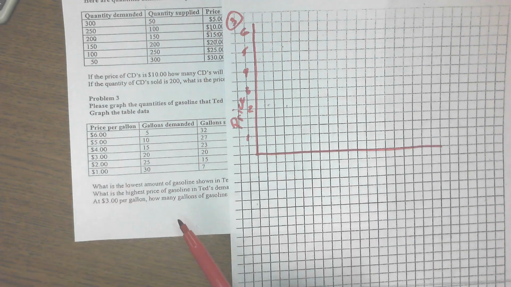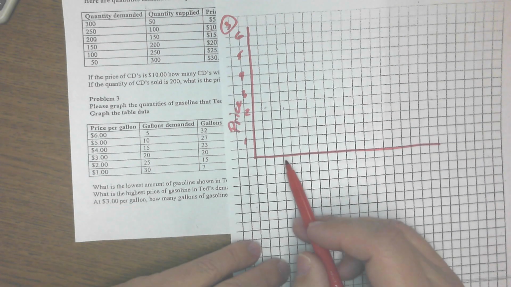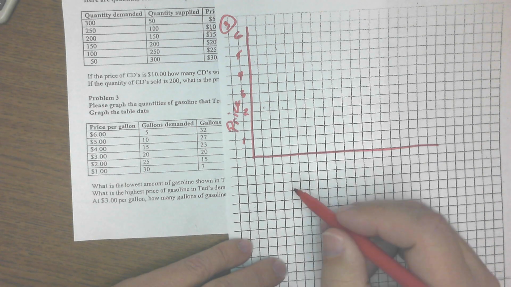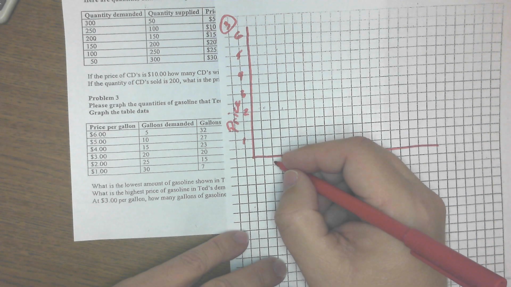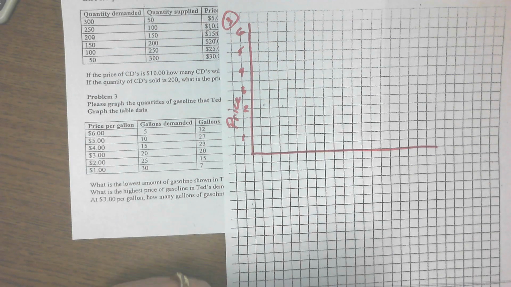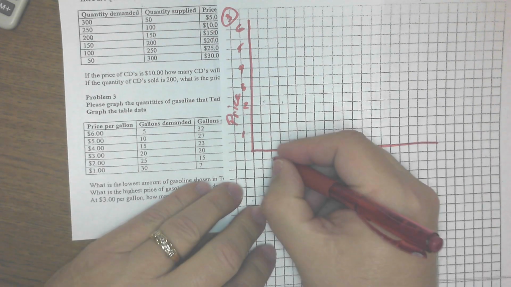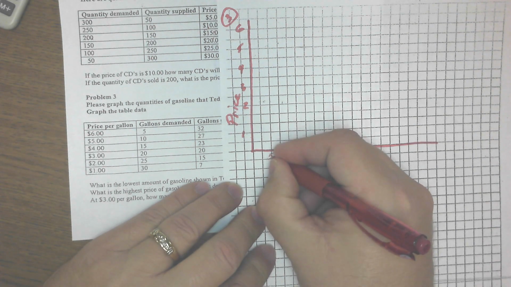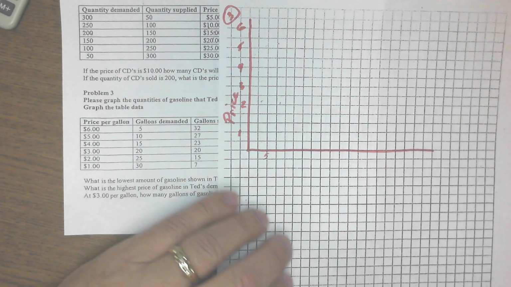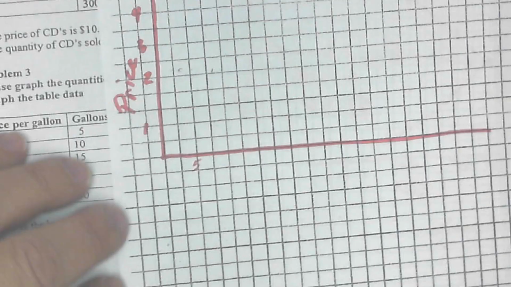Looks like the demand goes up by 5, but I'm going to leave an extra line in the middle. And I'm going to switch from this here real quick. So 5, I'll zoom in. This one's going to be a little bit trickier.